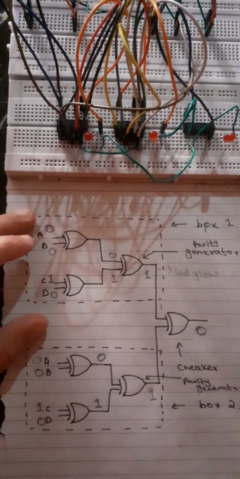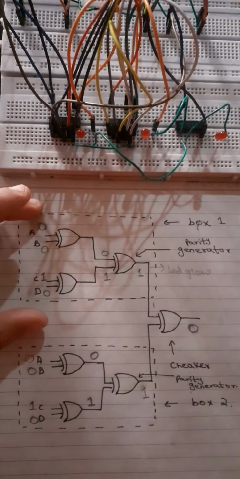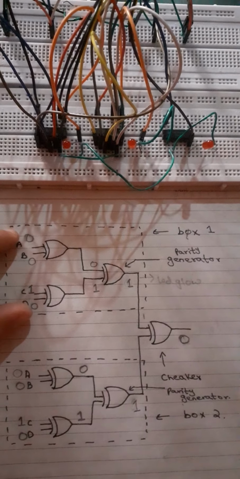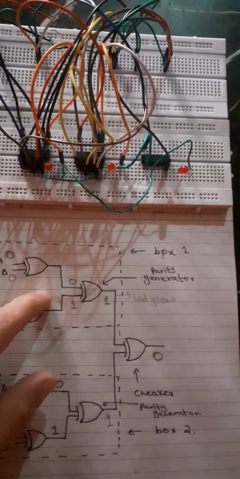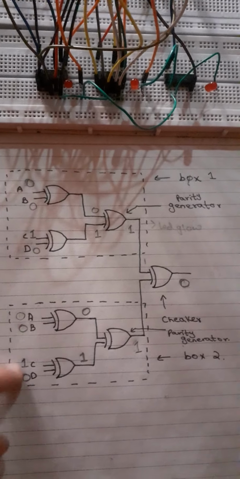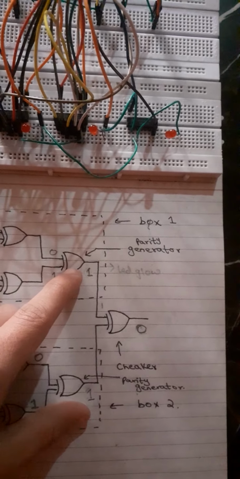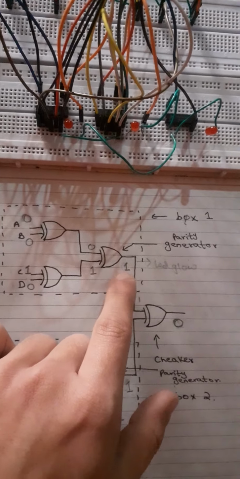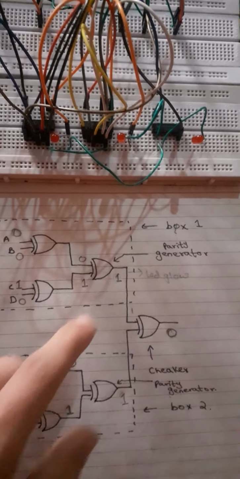Now I will check whether my transmitter LED is working properly or not. I have applied an odd number of ones as input to our box 1 circuit, and the same goes for our box 2 circuit. Here the ones are odd, and now we know that the parity bit transmitter will generate a 1. It means that it will show that this input is odd and we have to add 1 to make it even. Now we will see.